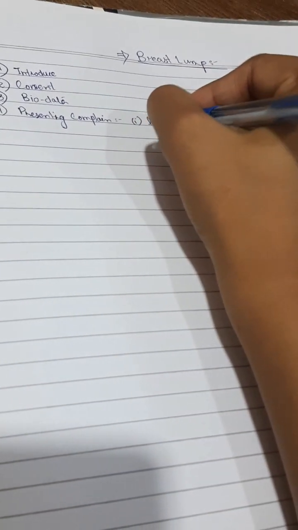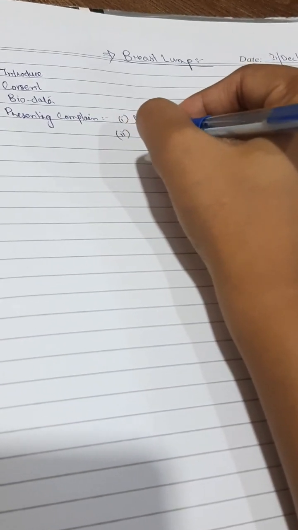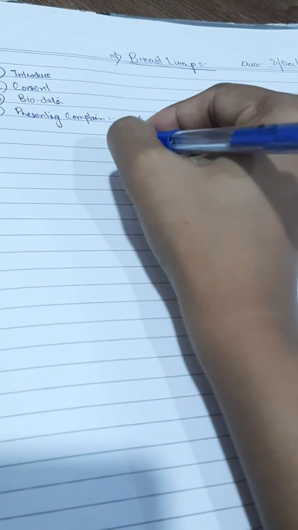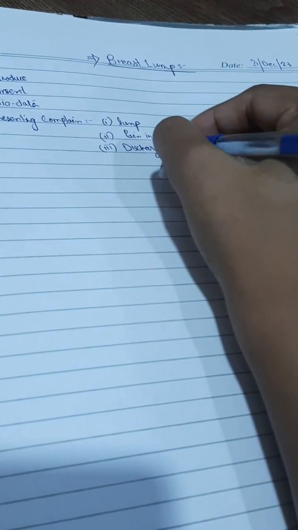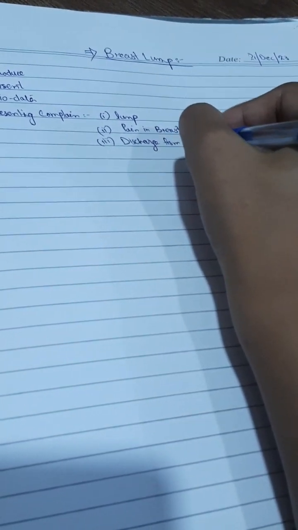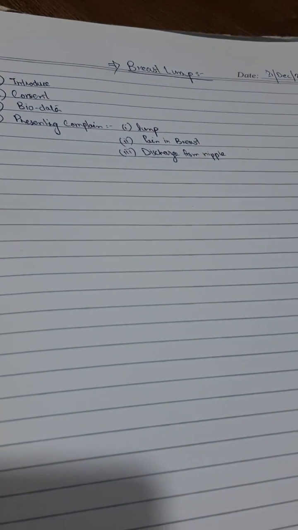Usually a patient comes with a complaint of a lump in the breast, pain in the breast, and discharge from the nipple. So basically patients present with these three complaints normally, or they may have other complaints also, like a lump which became ulcerated with time.